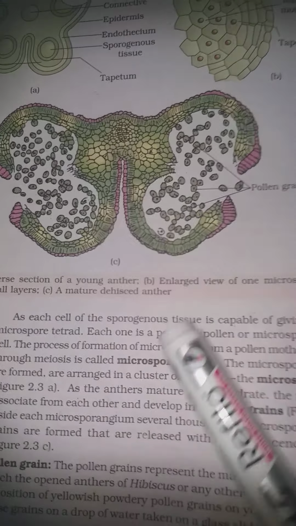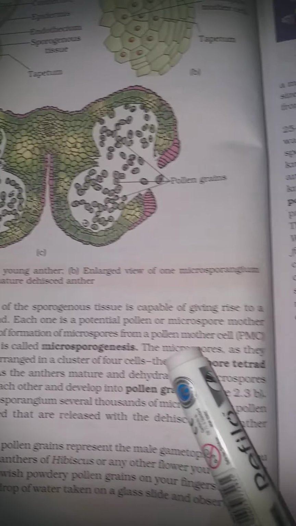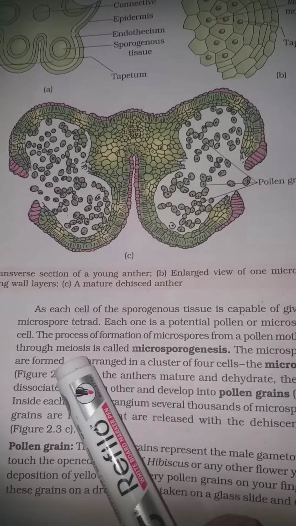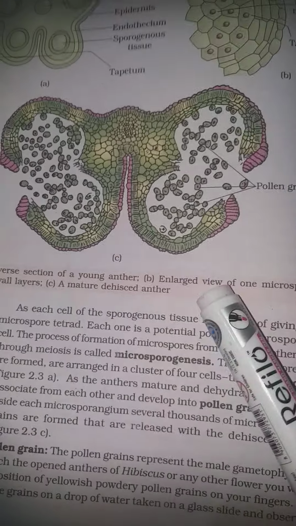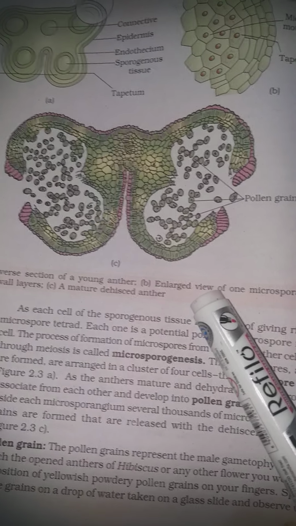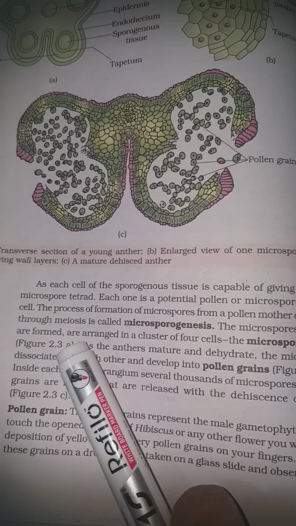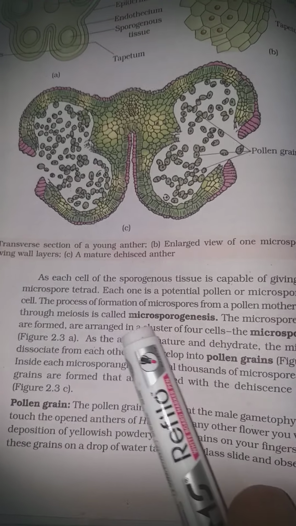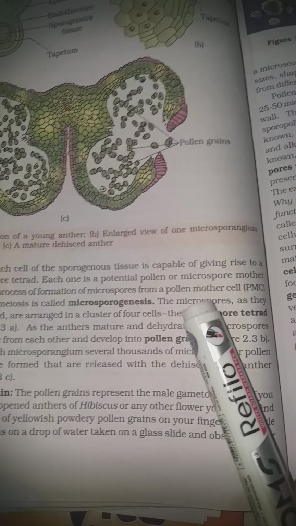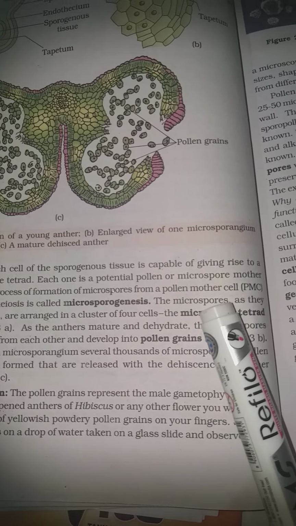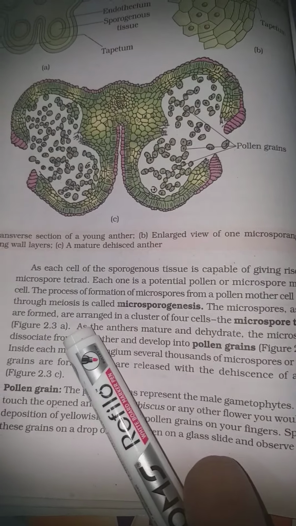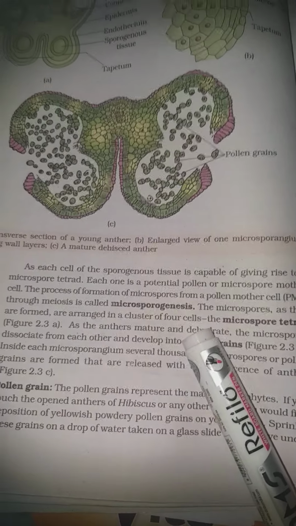Now each cell of the sporogenous tissue is capable of giving rise to a microspore tetrad. One tetrad formation, 4 cells joined together, and this you need to underline: the process of formation of microspores from a pollen mother cell, PMC, through meiosis is called microsporogenesis.